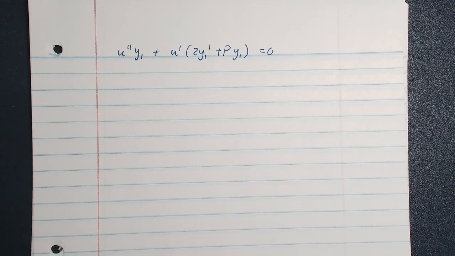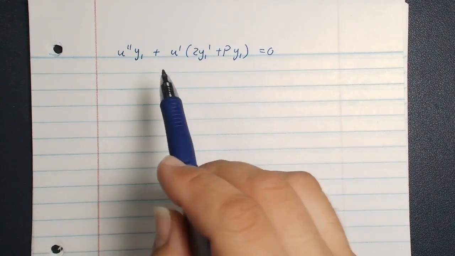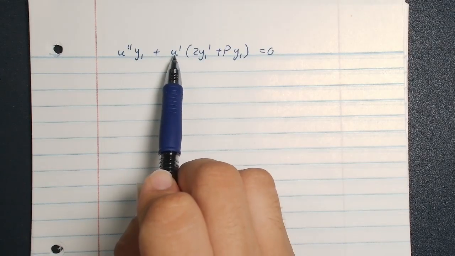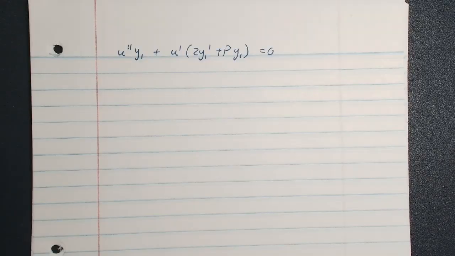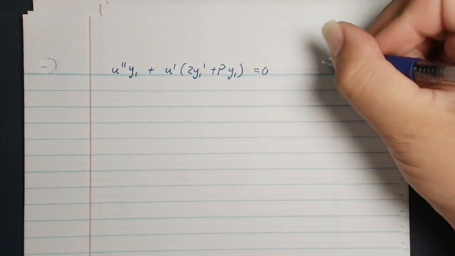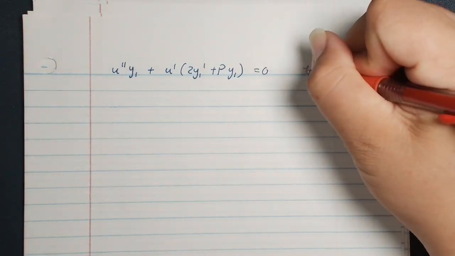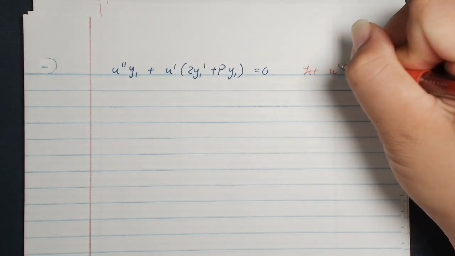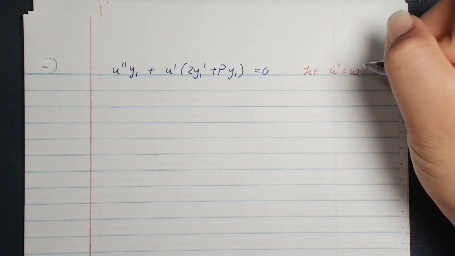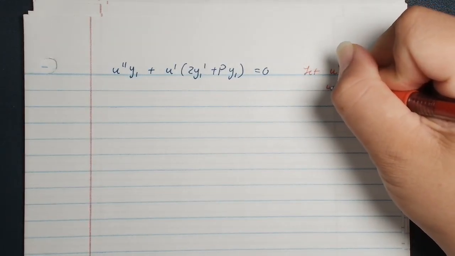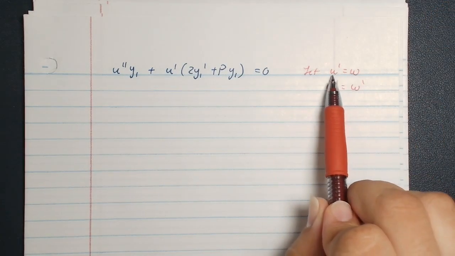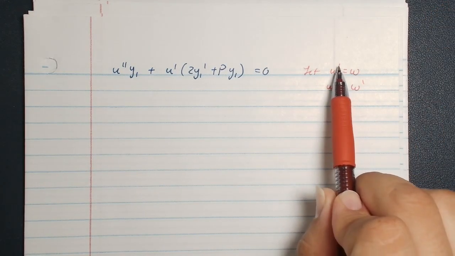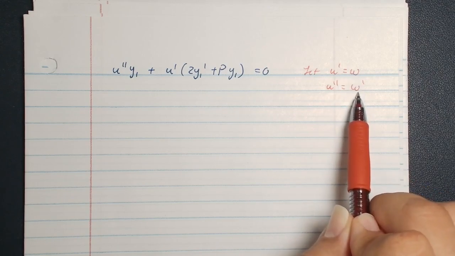All right, but now with this, let's do a simple little substitution. Let me take u prime and call it something a little more basic. Let me call it w, since I'm already using u. So here, let u prime equal w. Then u double prime will equal w prime, right? The derivative of u prime is u double prime. So if you took the derivative here, you have to take the derivative here.